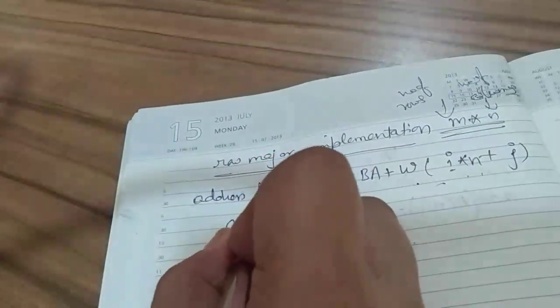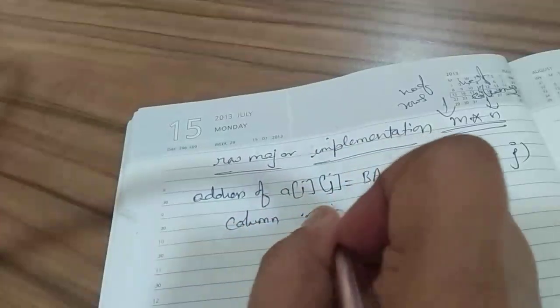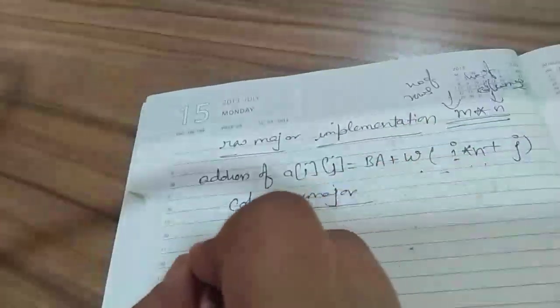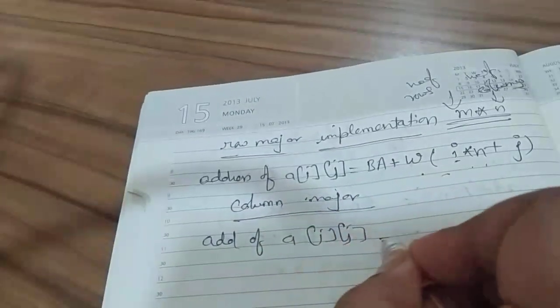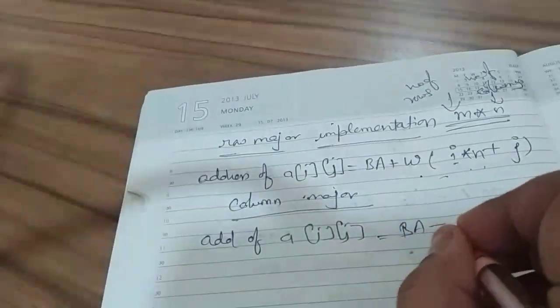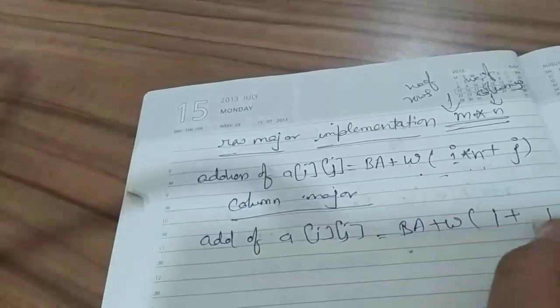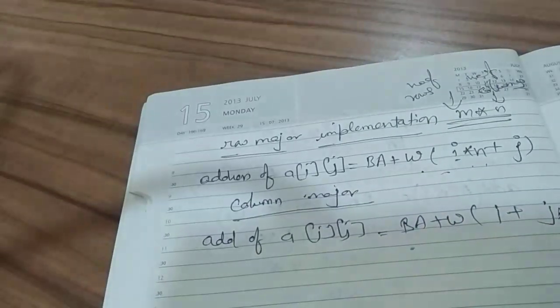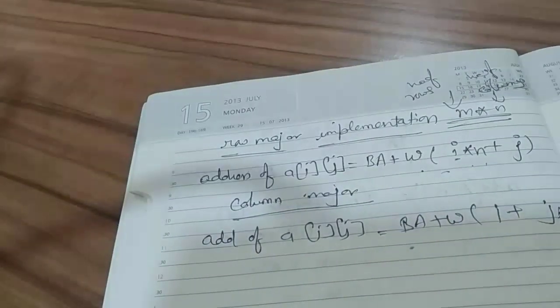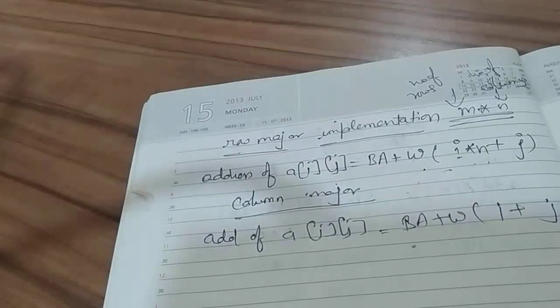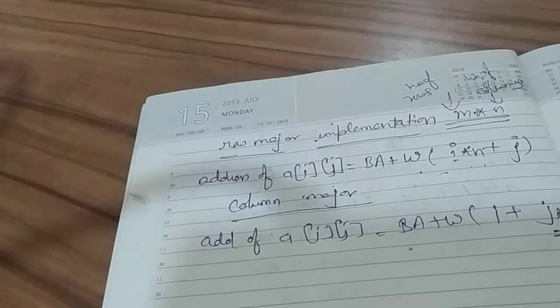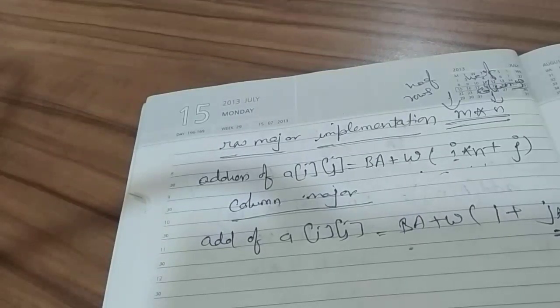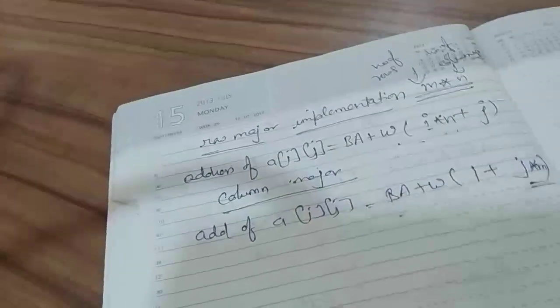And in column major, the address of A[i][j] is the base address plus w times (i plus j). In this case the column part is multiplied with the number of rows, so it would be j into m, because we multiply the column part with the number of rows.